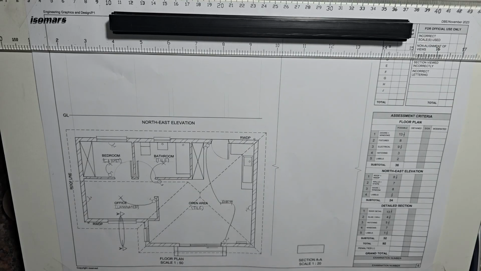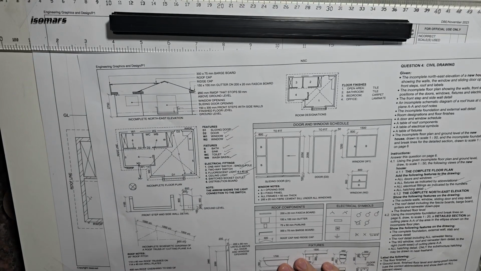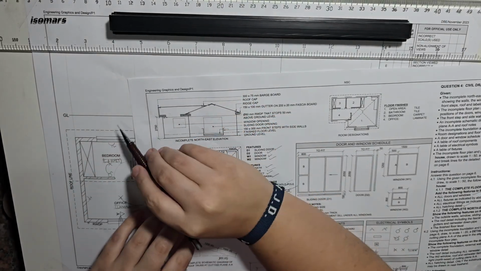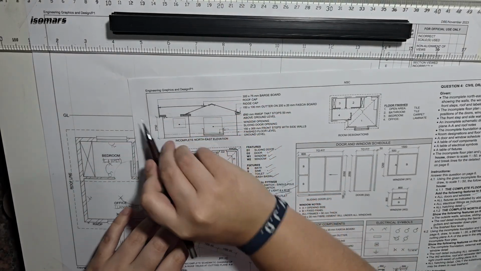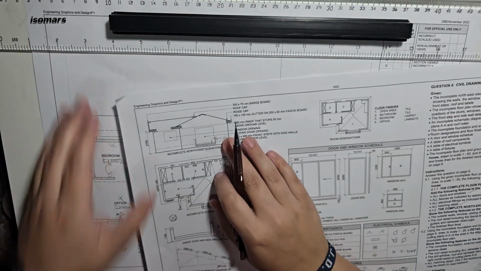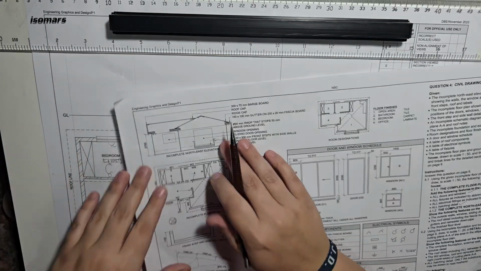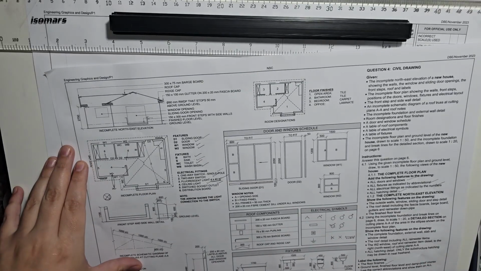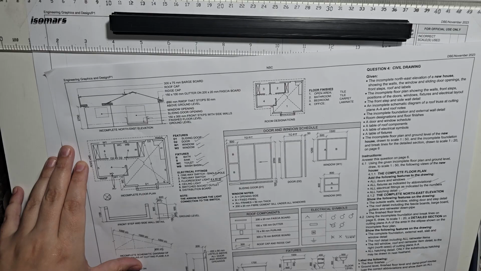Okay, then we have a look at this elevation. So from the bottom, the ground level, to the bottom of our fascia board, is that correct? Let me just make sure. Yes, to the bottom of our fascia board is 2750. It's still according to a scale of 1 to 50.